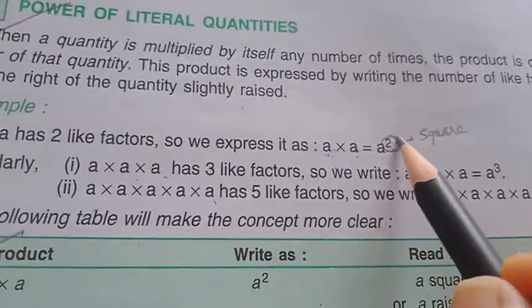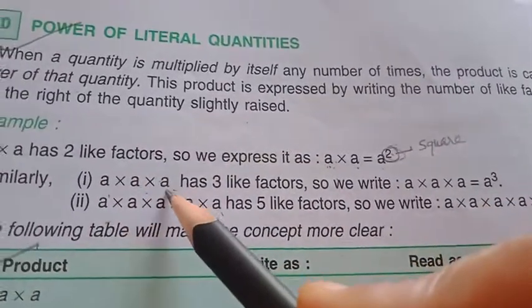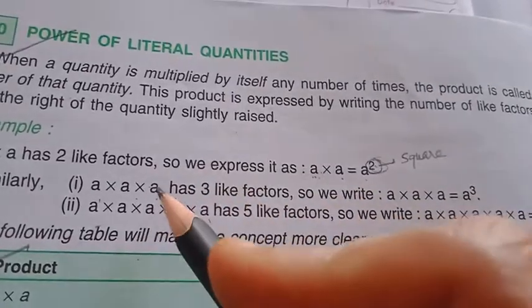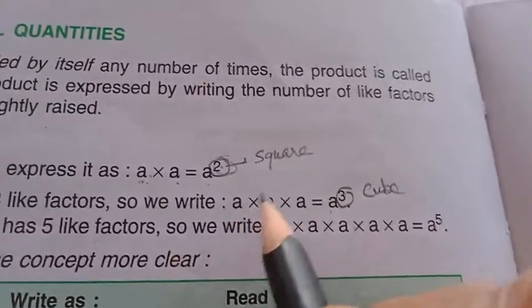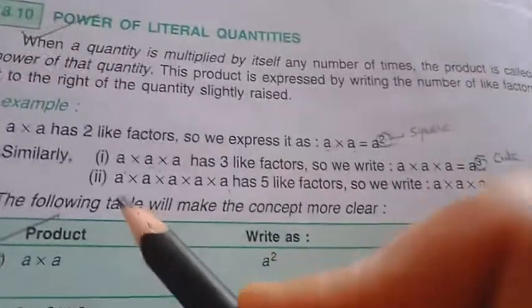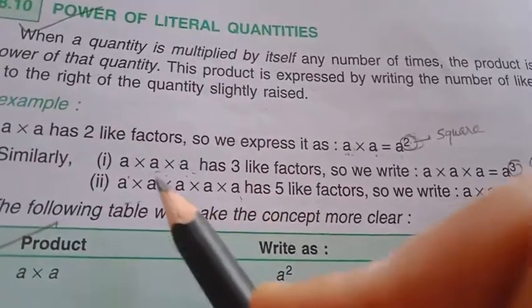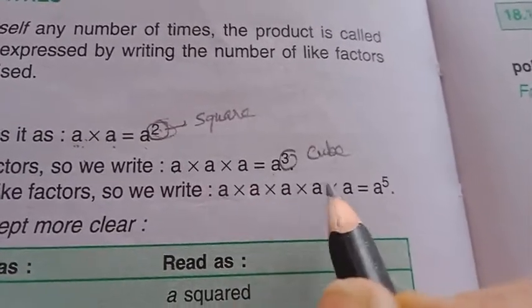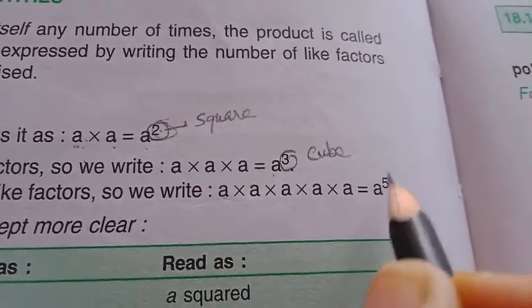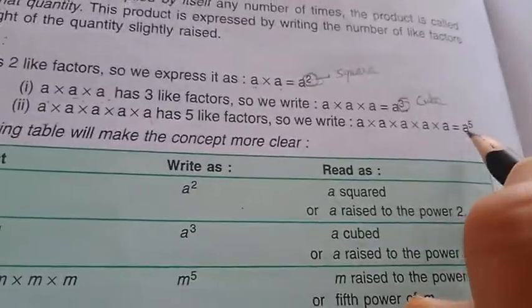We have to read it as a square or a to the power 2. This is the power. Now a is multiplied by itself 3 times. The product will be, after multiplying, what do we get? We get a cube. So a into a into a. A is multiplied by itself 5 times. 1, 2, 3, 4, 5. So a into a into a into a into a. A raised to 5. Okay.